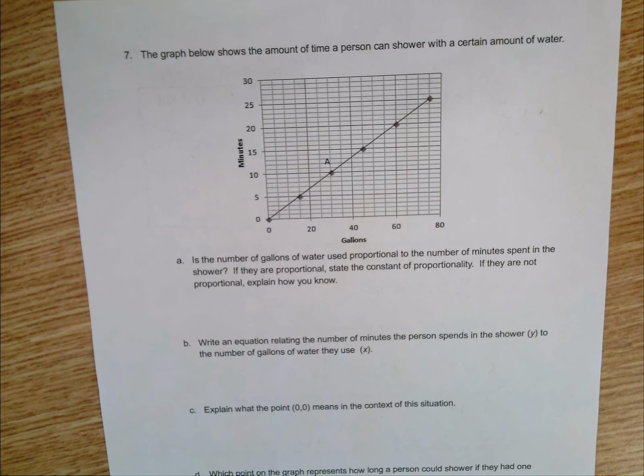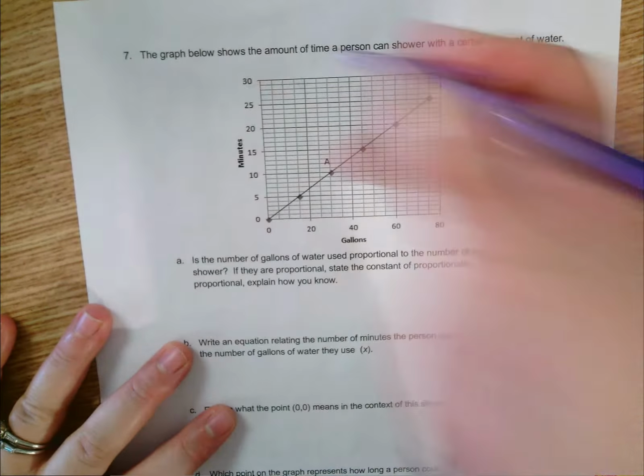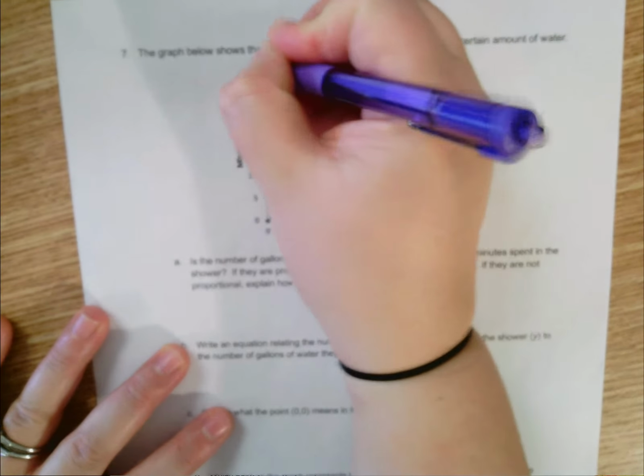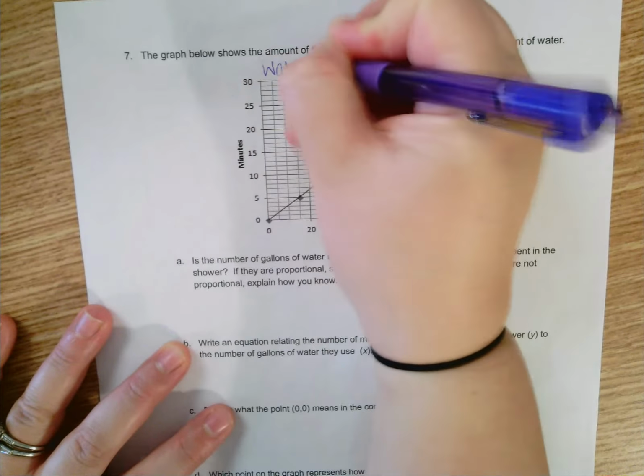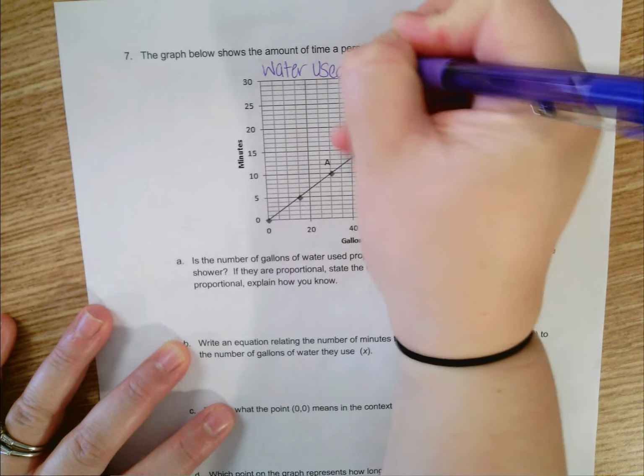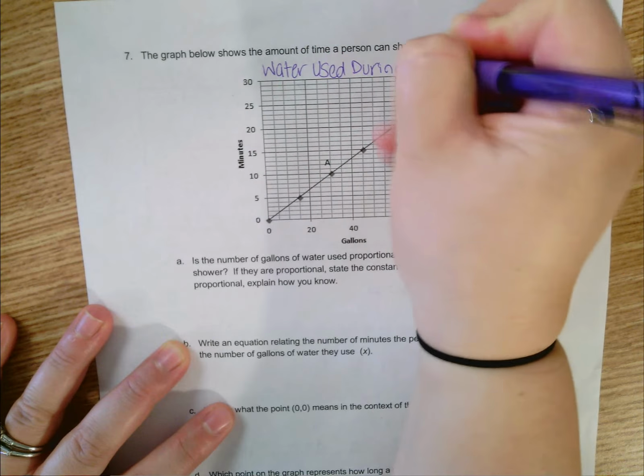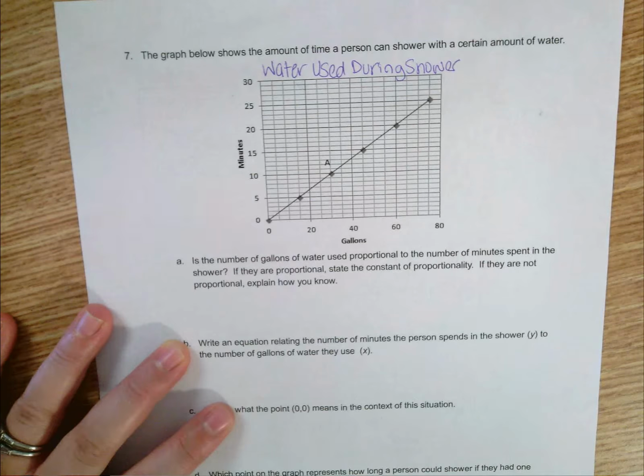So let's take a look at the graph. There's no title. There should be a title. Let's title it now. I'll call it Water Used During Shower. Okay.